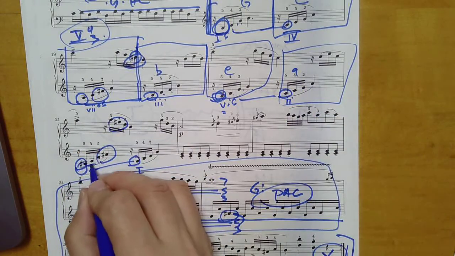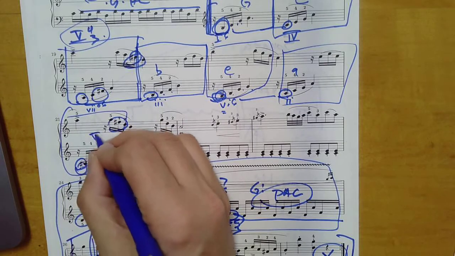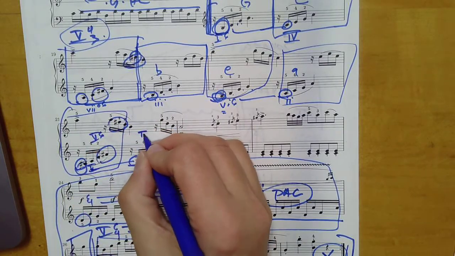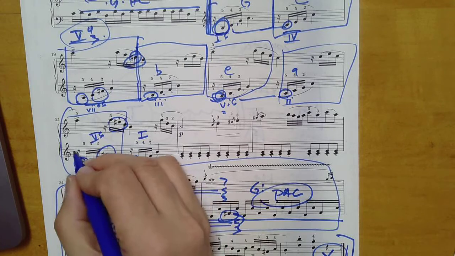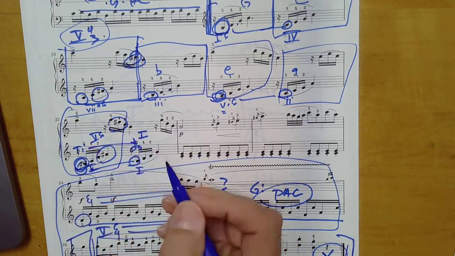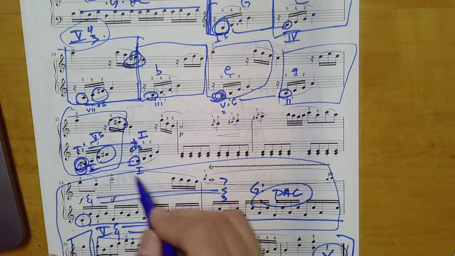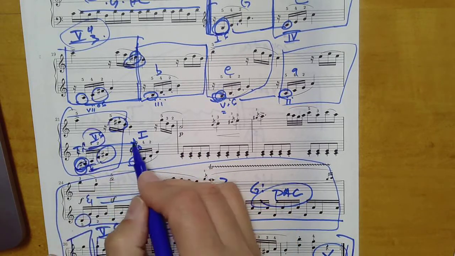Here, this is D, A, F sharp. So this is 5, 6, and this goes to 1. And here in the bass, we have Ti going to Do. And again, we saw yesterday in oral skills, Ti, Do equals 5, 6 to 1.